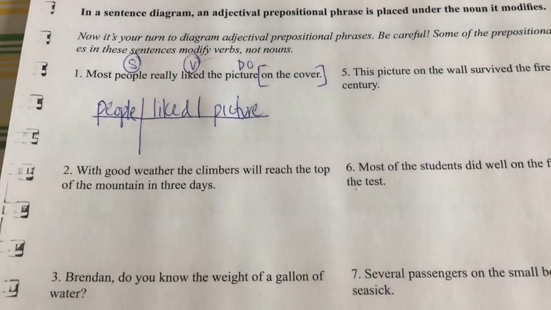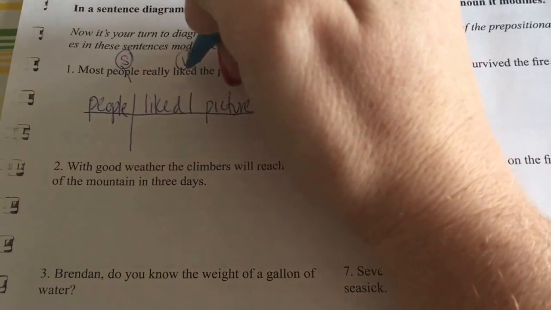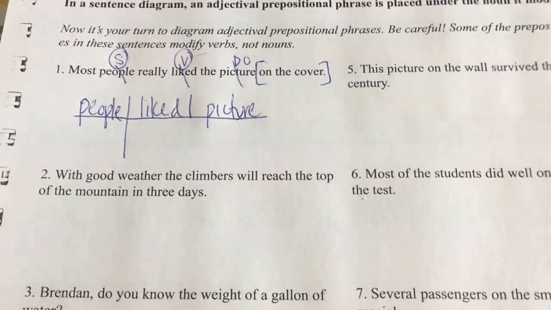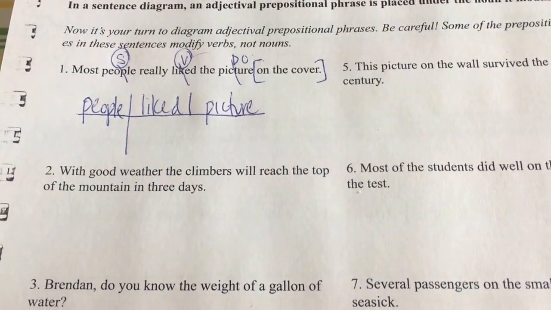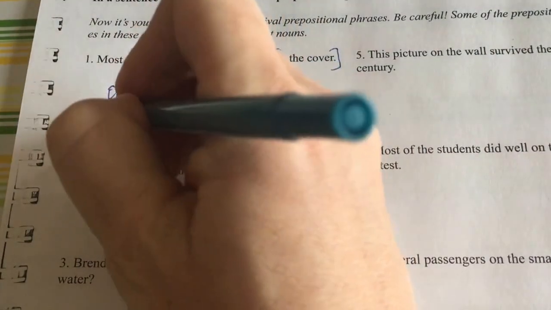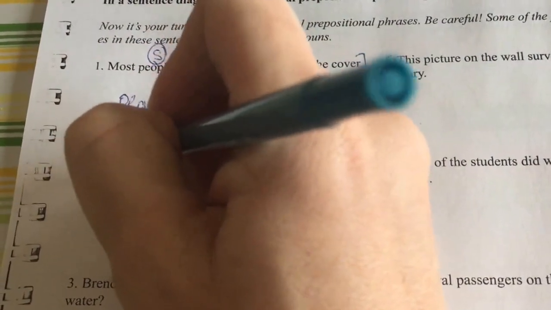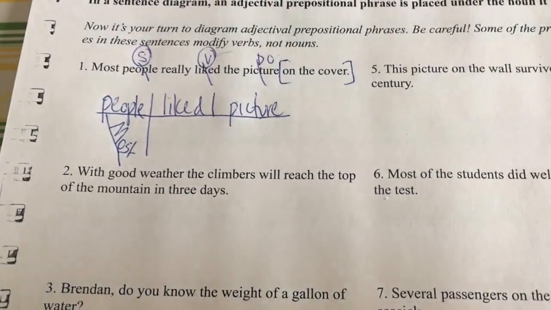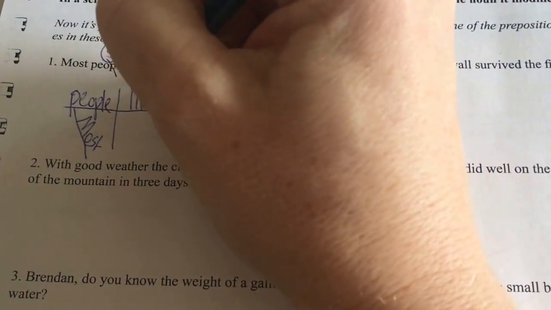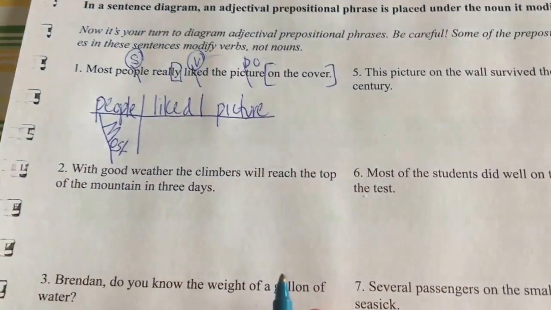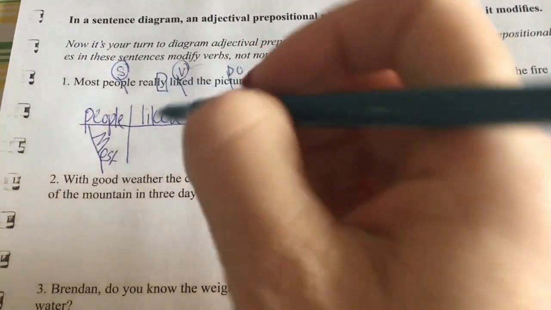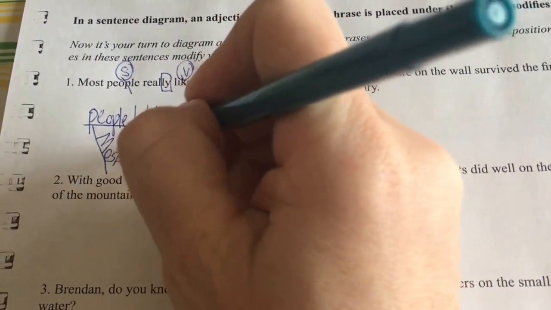Now what I'm going to do is mark off the words as I diagram my baseline. Now I have to go back and identify the rest of the words. I know that they're going to go below because they're not part of the baseline. So if I look at this, tell me more about people. Well, most people, so most is modifying people, goes on the diagonal line. People liked, and to what extent did they like? A lot of times, obviously, adverbs can end in ly. They don't always have to, but that's a good indication. So to what extent did they like? Well, they really liked. So we know we have an adverb, really.